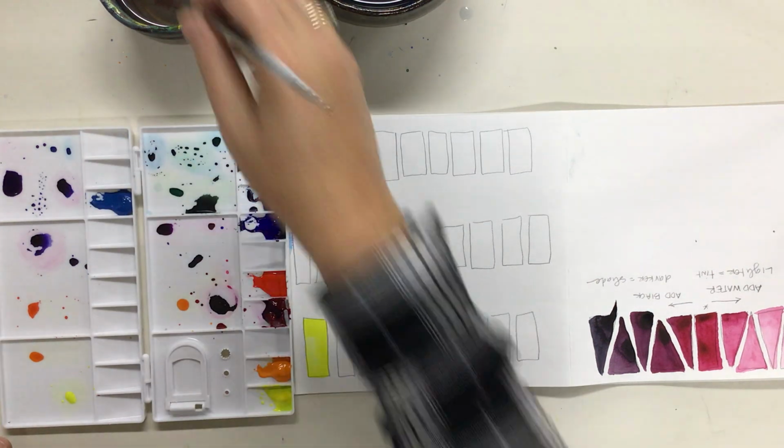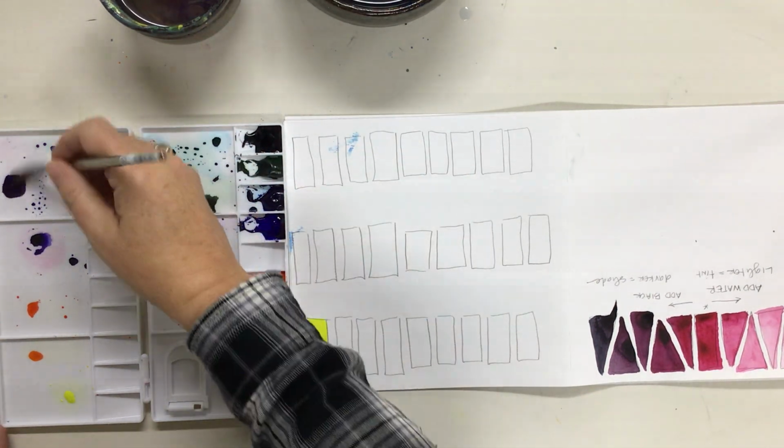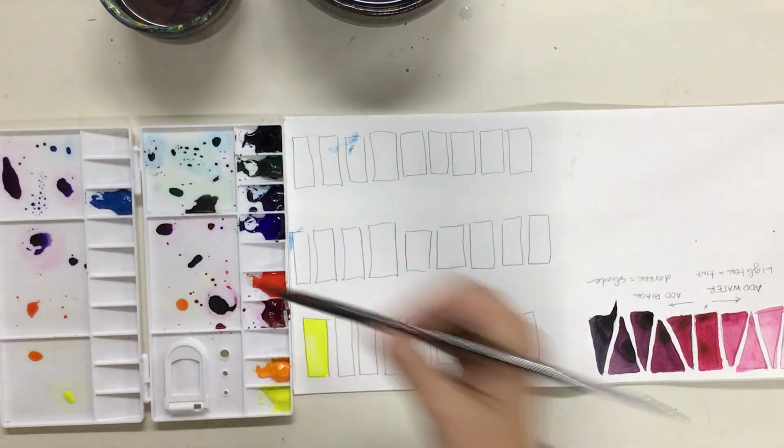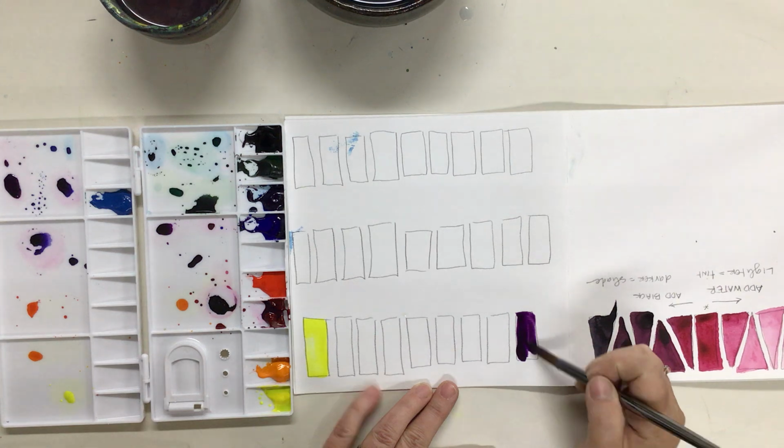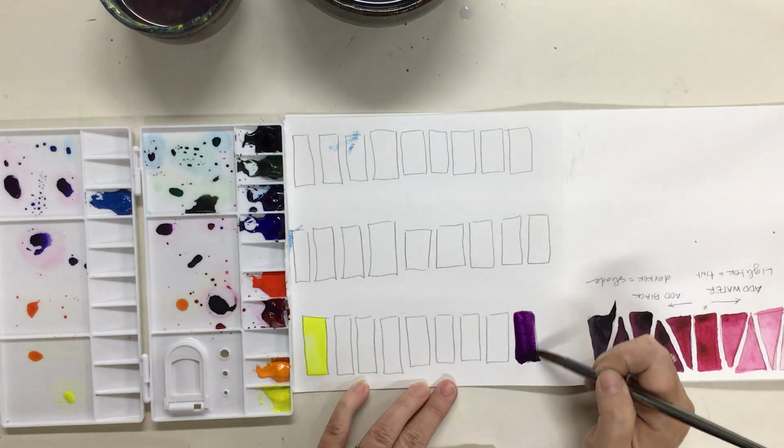So here, oh, I think I still need a little bit more red in here. There we go. So I'm gonna go ahead and put my purple out here just to test the color. And it definitely is just a clean purple.